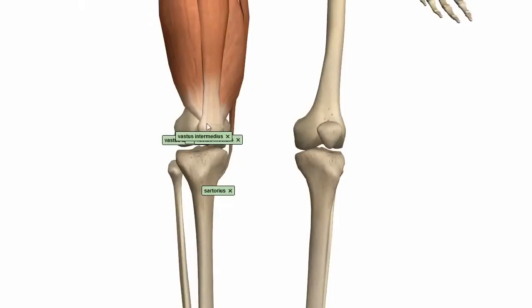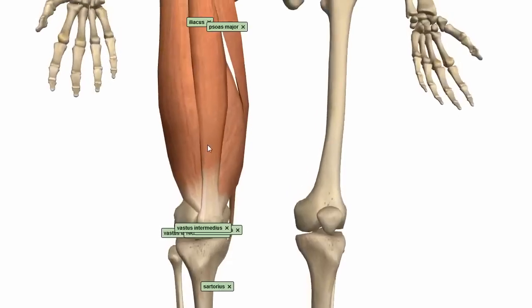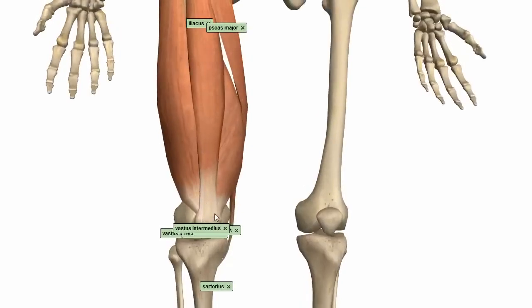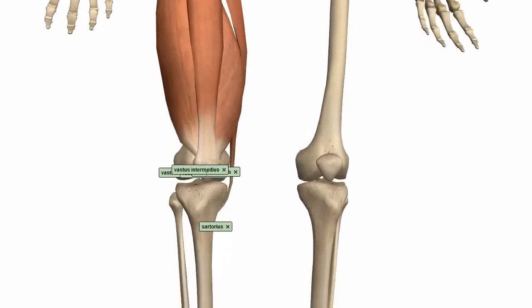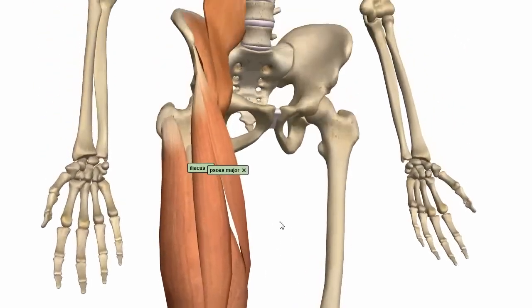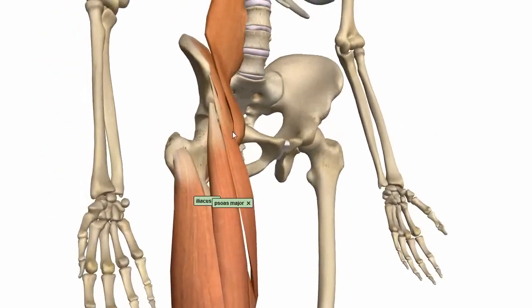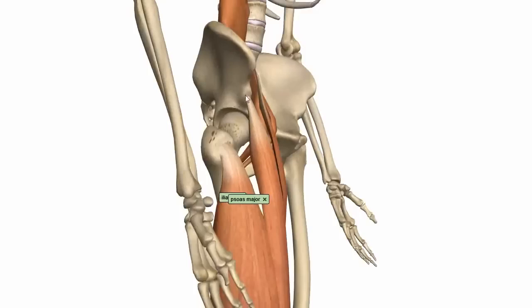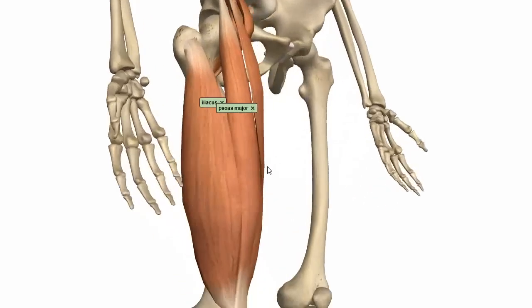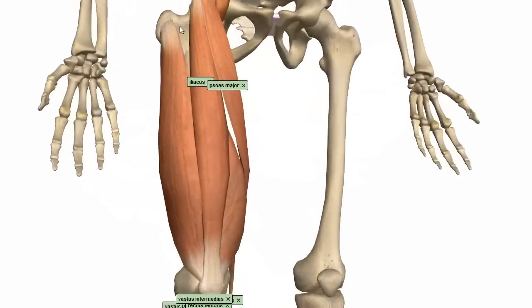The quadriceps femoris tendon is this common insertion onto the patella, and the patella is attached to the tibia via the patellar ligament. Because the rectus femoris originates on the pelvis, it flexes the thigh at the hip, whereas the vastus muscles don't do that because they originate on the femur.